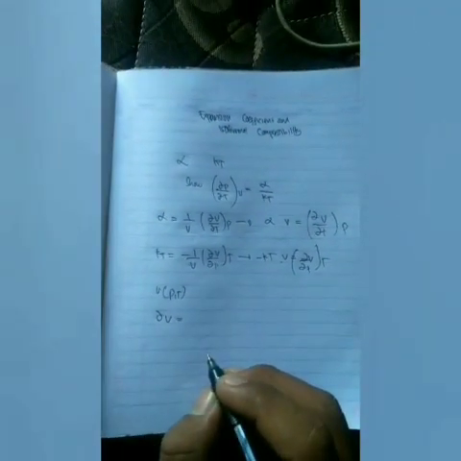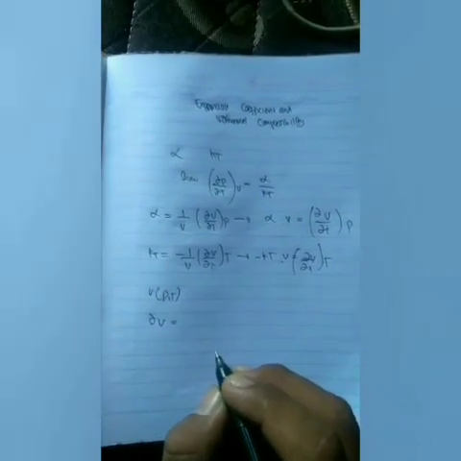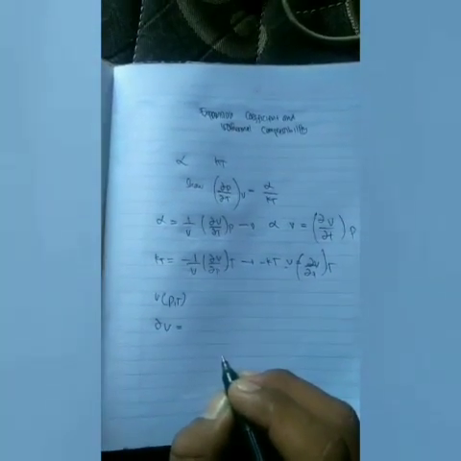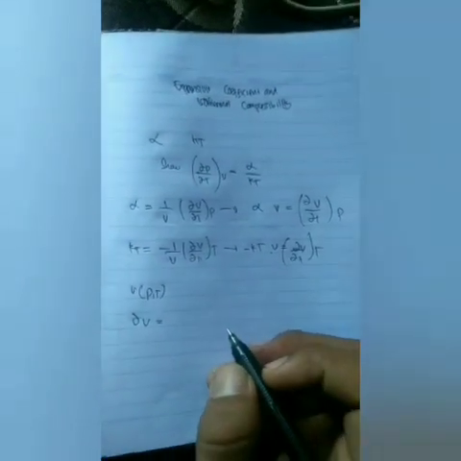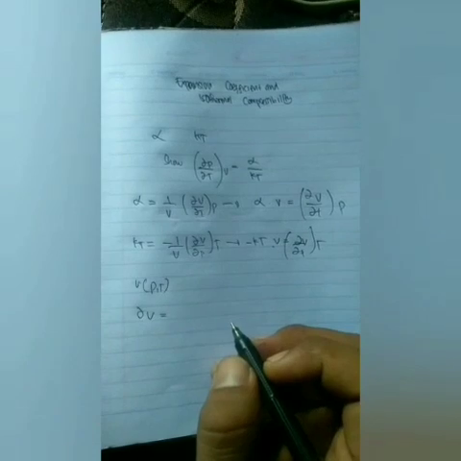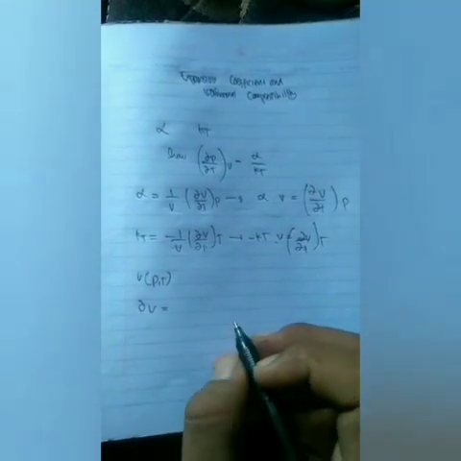And we know that the coefficients of dP and dT have to be of a particular form. We have a partial derivative of the state function with respect to that particular variable.